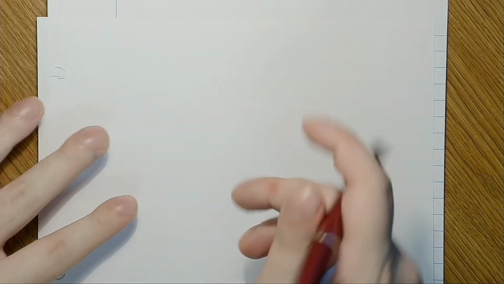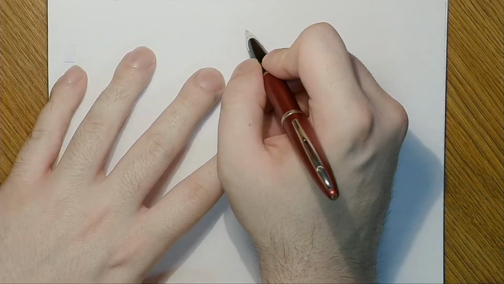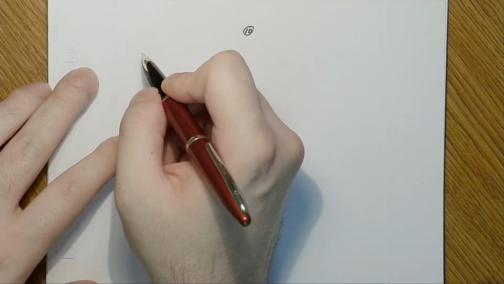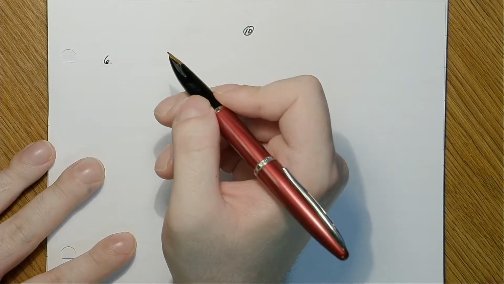Okay. For number 10, oh sorry, this is page 10. So this is exercise 6.